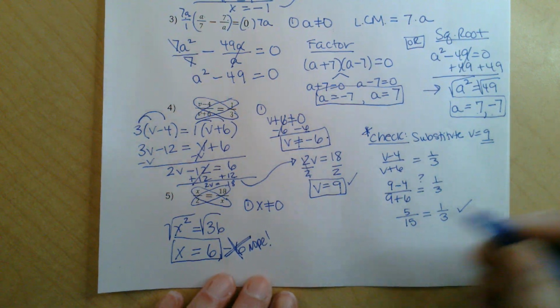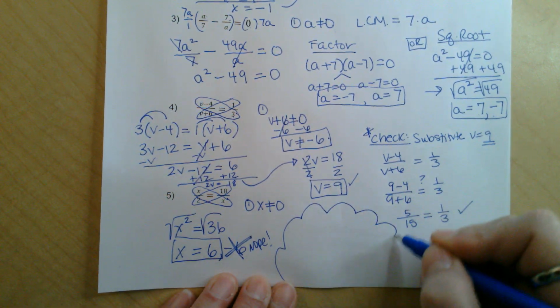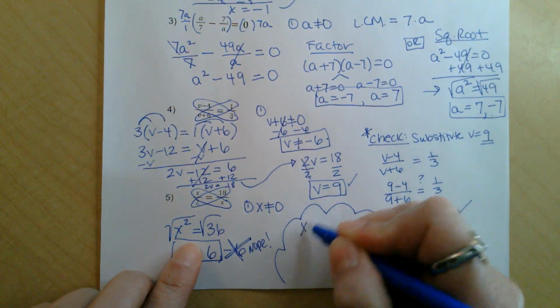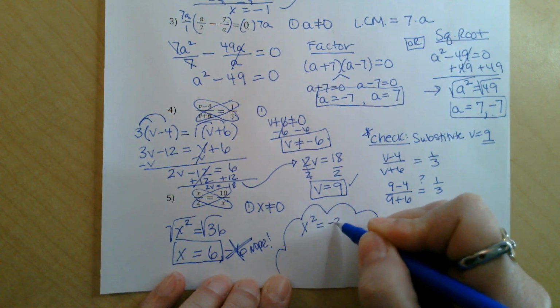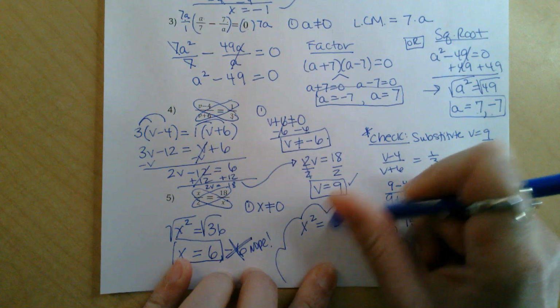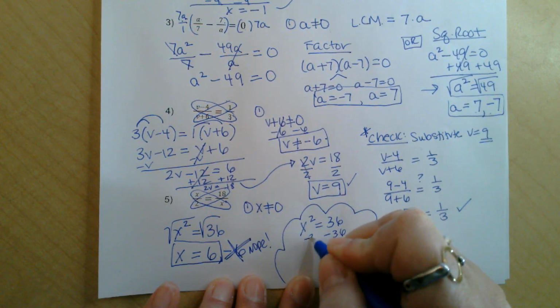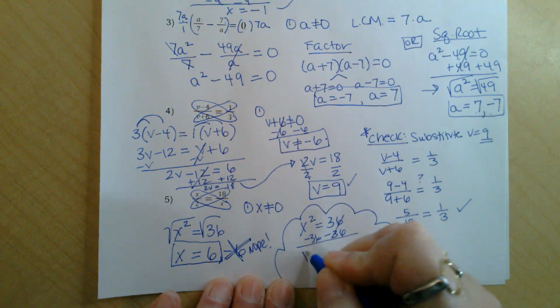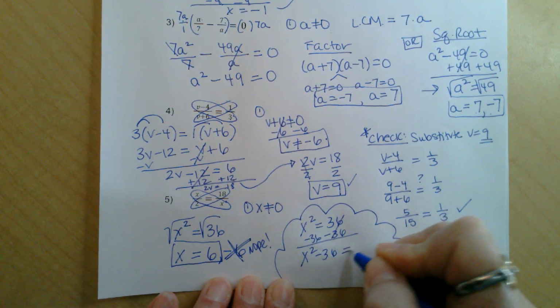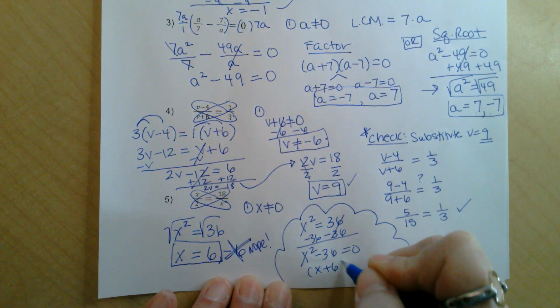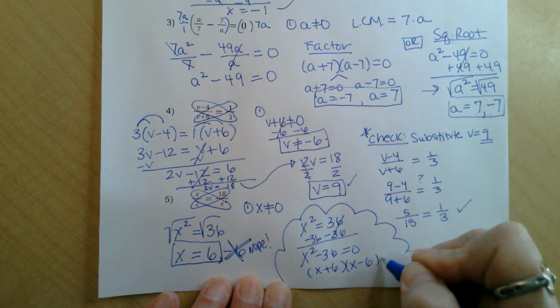Now, if you wanted to do it the factoring way, just a little side note here. If you said, I really like to do it the factoring way, you could. So what you would do is you would just subtract 36 from both sides. X squared minus 36 equals 0. And then we come out with x plus 6, x minus 6.